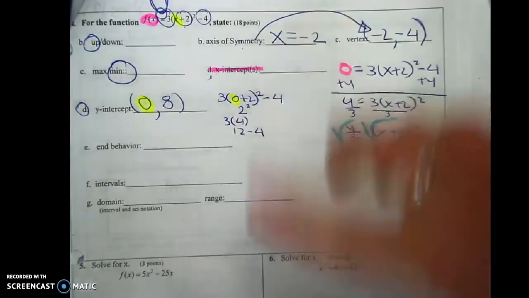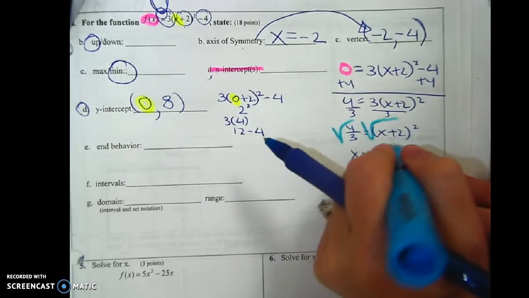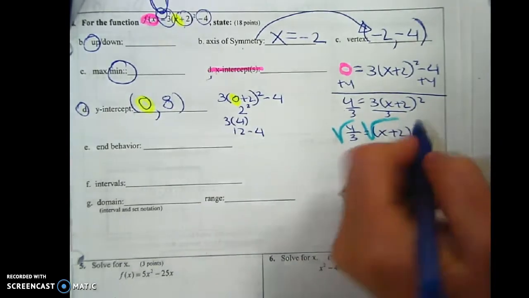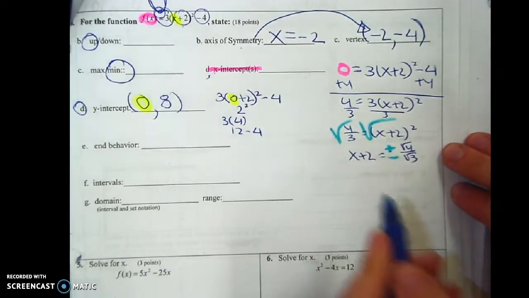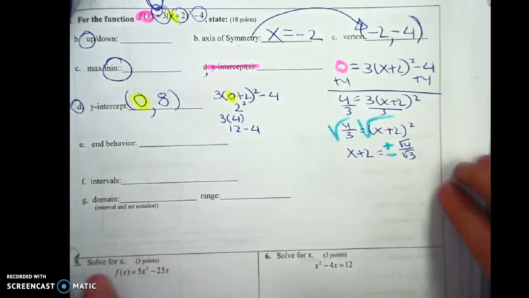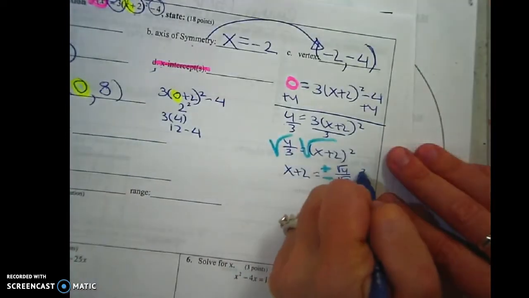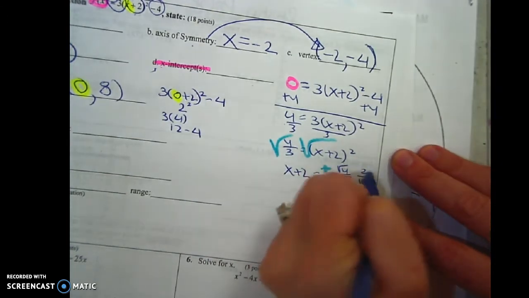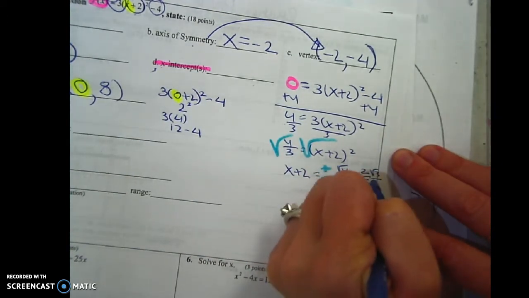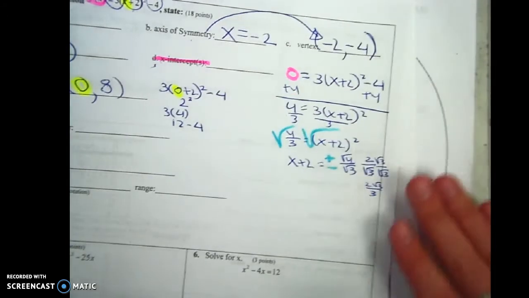I'm going to switch sides with this because it feels easier. So x plus 2 equals plus or minus rad 4 over rad 3. I'm going to simplify it over to the right, okay? So square root of 4 is 2 over rad 3. But the problem is you can't have a radical in the denominator, rad 3, which is 2 rad 3 over 3. Make that a little bit bigger, sorry about that.